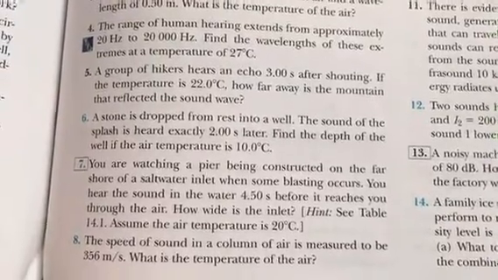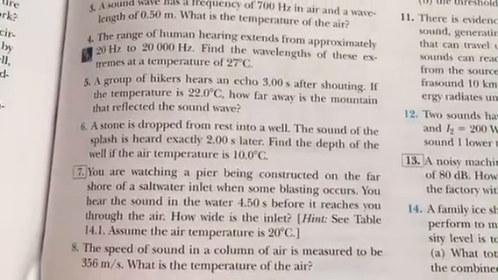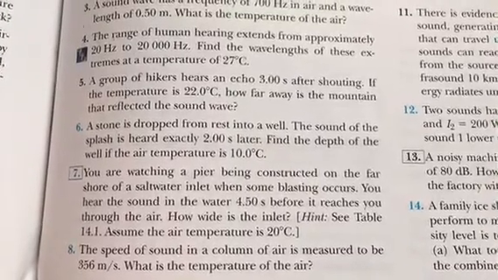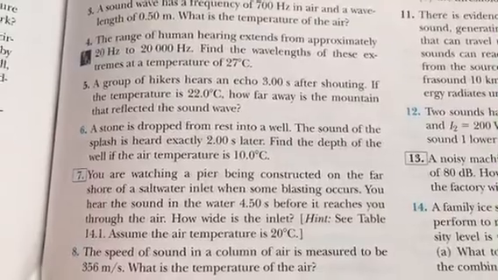I'll be showing you how to do problem number 6 from the homework. The problem reads, a stone is dropped from rest into a well. The sound of the splash is heard exactly 2 seconds later. Find the depth of the well if the air temperature is 10 degrees Celsius.